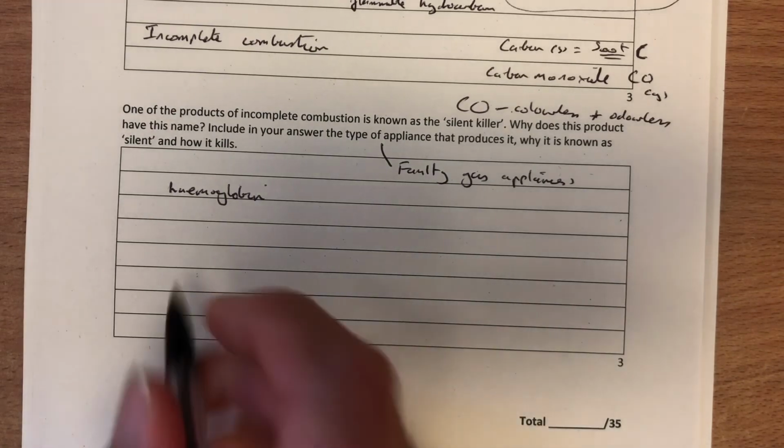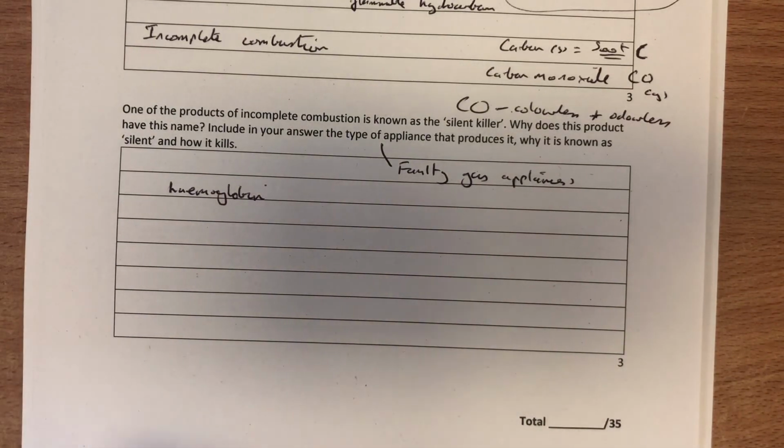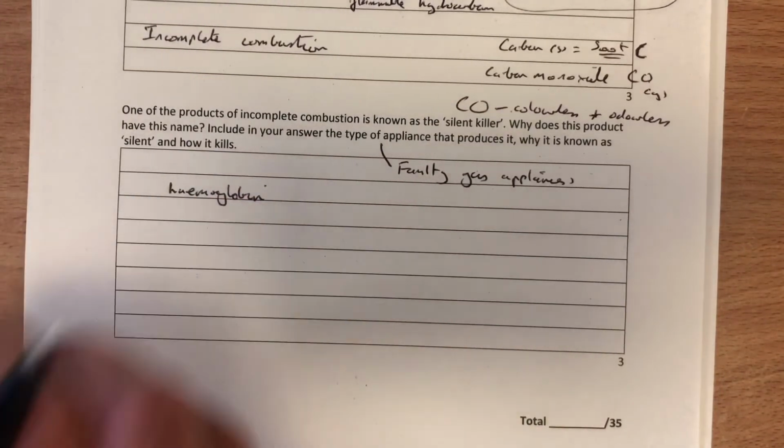Carbon monoxide binds to that hemoglobin and doesn't let go, which means there's no way for oxygen and carbon dioxide to travel around the bloodstream. That's how it kills, and you need to know that for your GCSE.